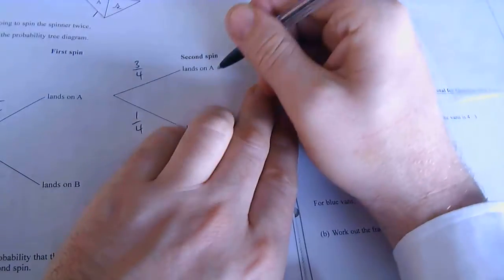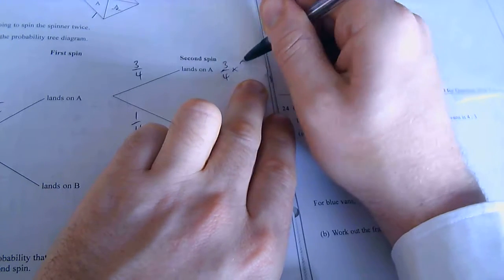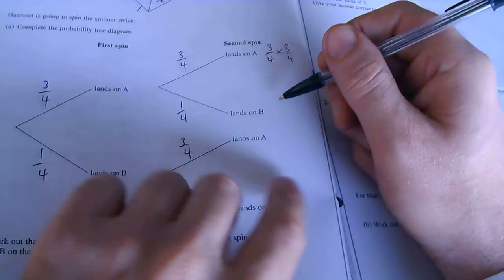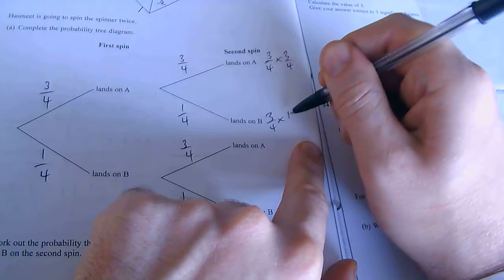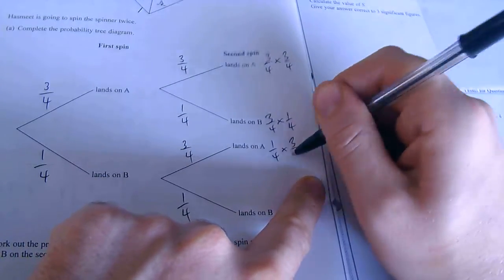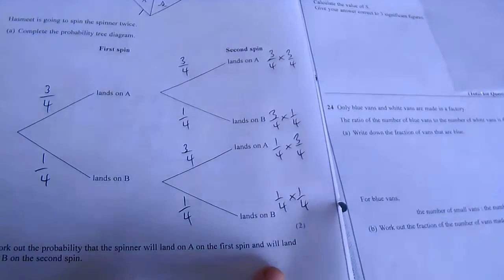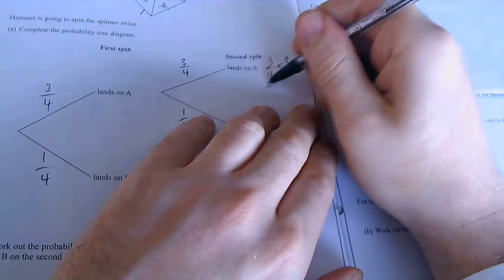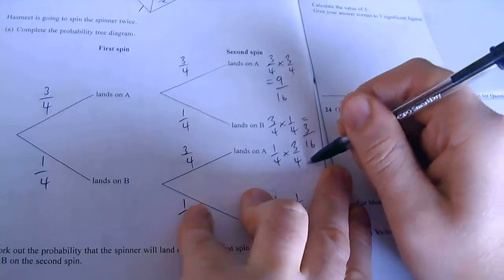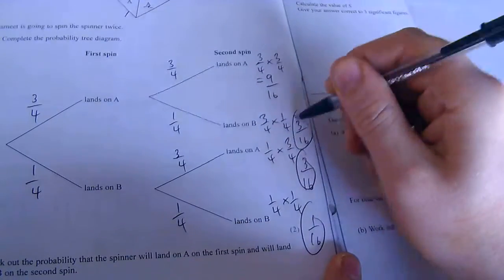Like I said, we know we're going to multiply these fractions, so we're going to have 3/4 times 3/4, 3/4 times a quarter, a quarter times 3/4, and a quarter times a quarter. You can use a calculator, but I'm not going to. I'm just going to work these out. So 9 out of 16, 3 out of 16, 3 out of 16, and 1 out of 16. So there's my probabilities.